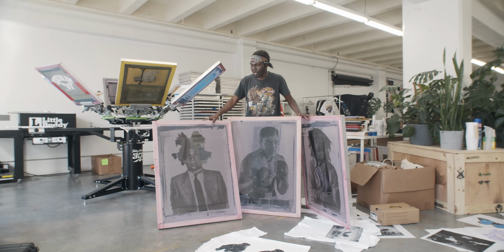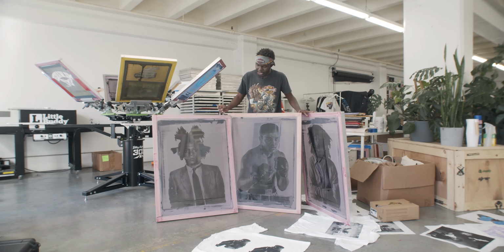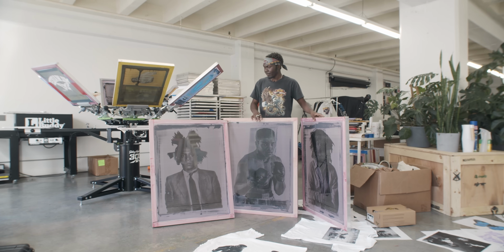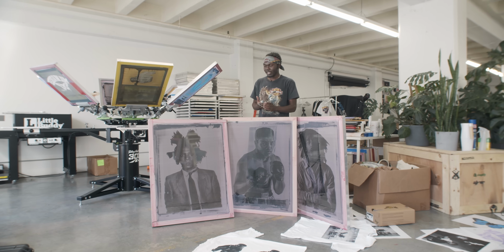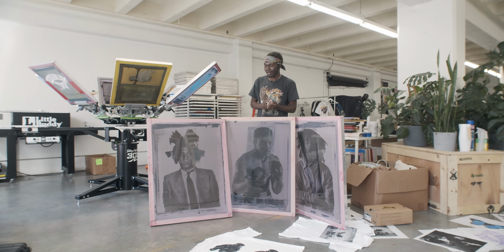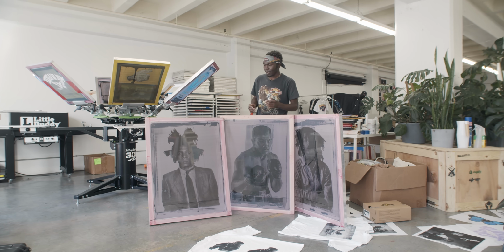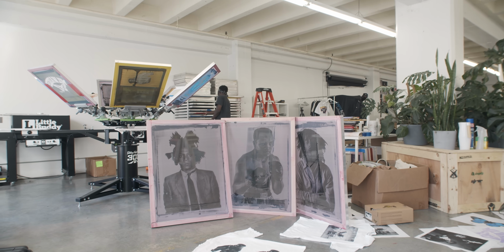The bigger the image, sometimes the hole passage for the ink is much larger. But yeah, these were fun to print. One thing with halftones, you could go as crazy as you want because you could enlarge the image as big as you want or as small as you want, and you still get the same picture-like quality. I'll show you guys some of the other smaller ones we've done in the past.